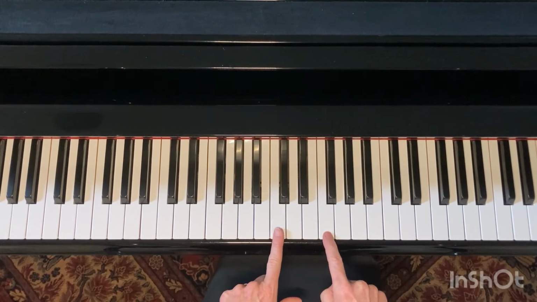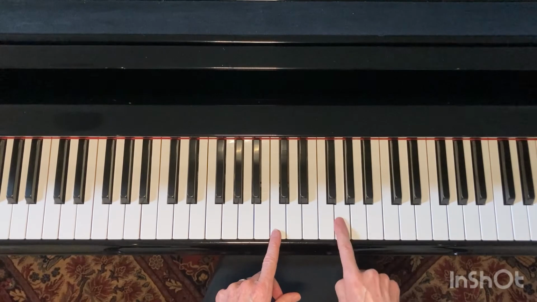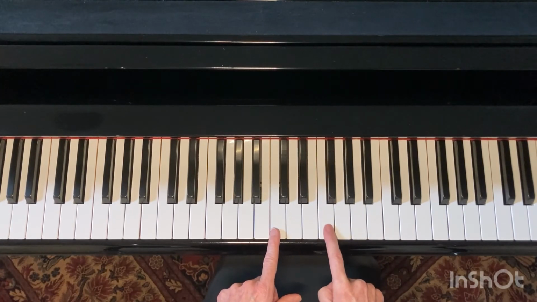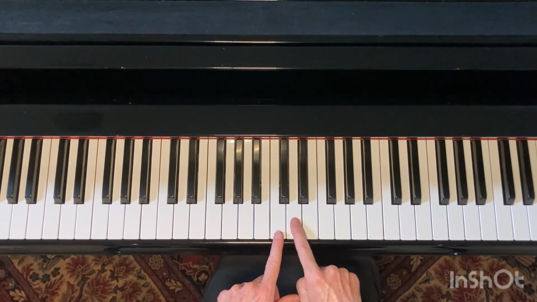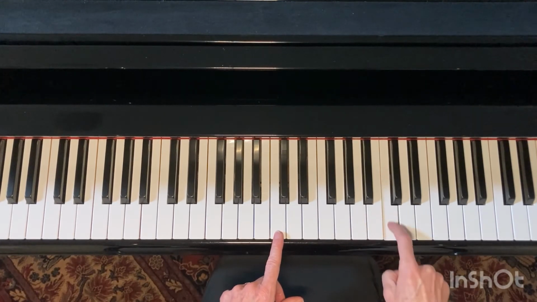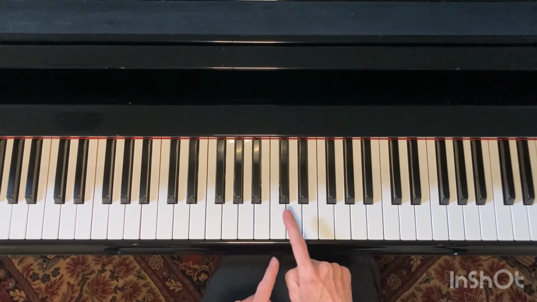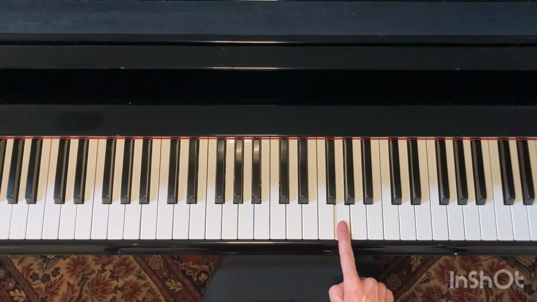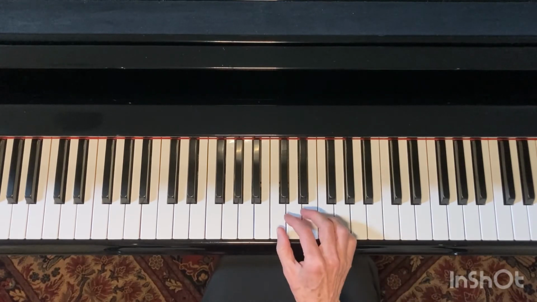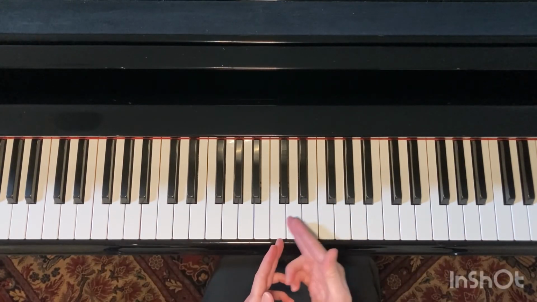So 1 and 4. After 4 comes 5, which is the G. That's also another important one. So 1, 4, and 5. We're going to use those a lot in the left hand when we go through that. So 1, 2, 3, 4, 5, then 6 and 7. That's it. Then you're back to the 1, which is C, which you could alternatively call 8. So 1, 2, 3, 4, 5, 6, 7, and then 8 or 1. All right, so that is the key of C.